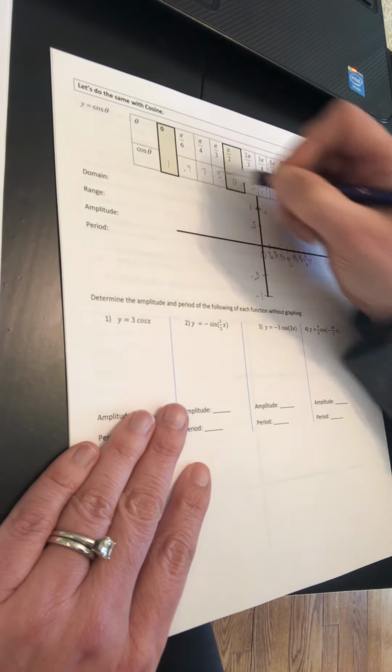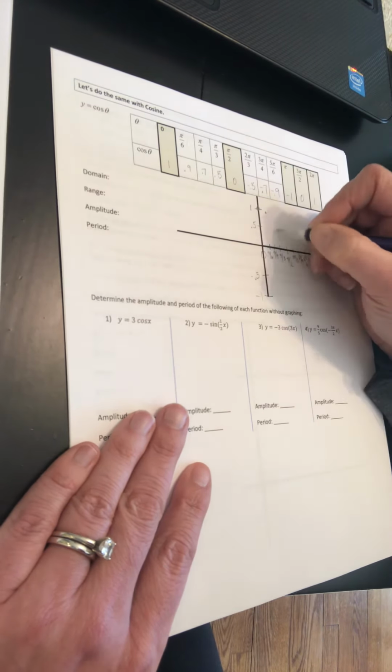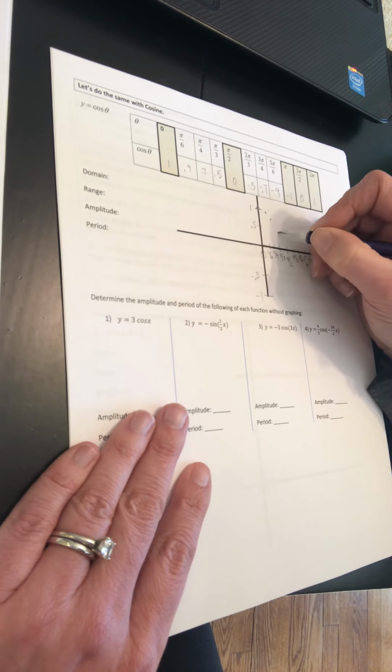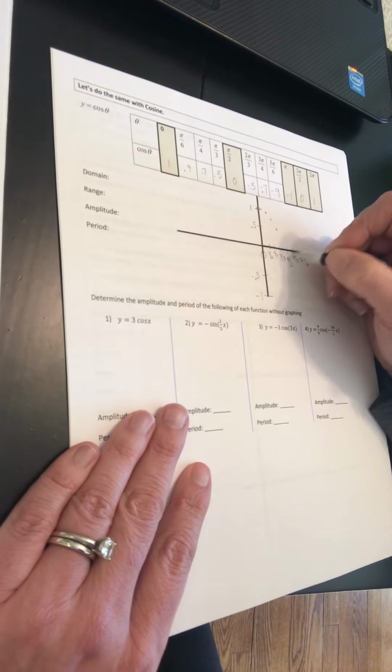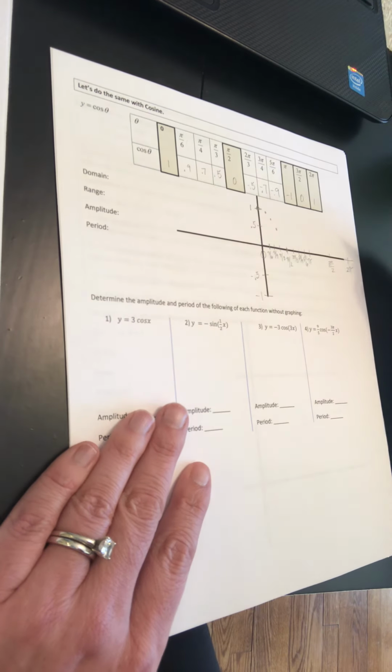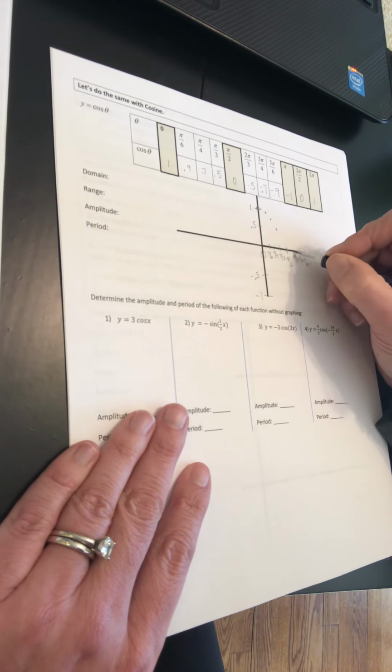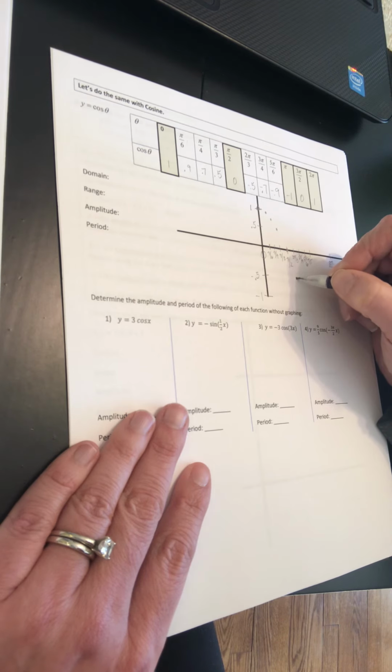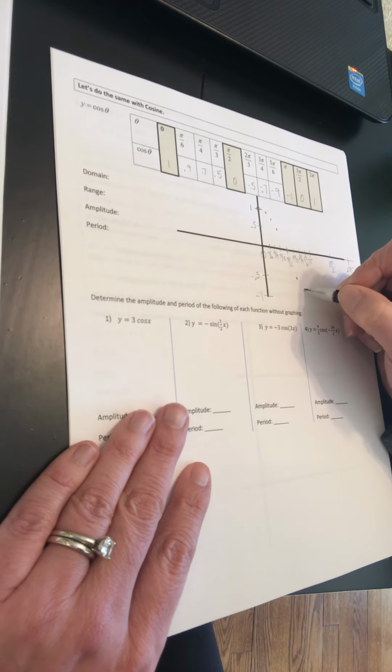It's still a curve. This is 0.7, so that's about here. And then we hit 0.5, and then we hit 0 at pi over 2, or 90. Then here, we'll go all the way down to -0.5, then -0.7, and then much closer to -0.9, then -1.